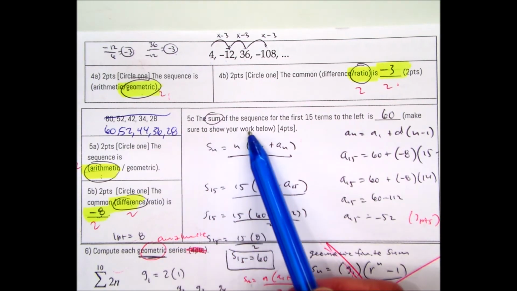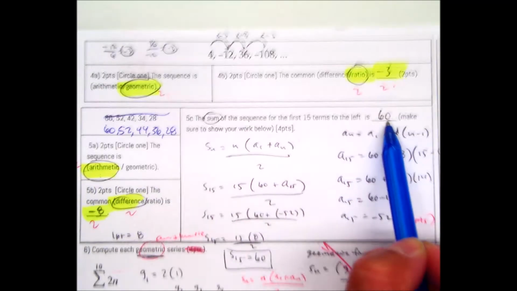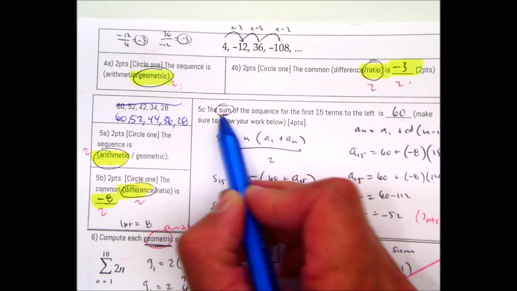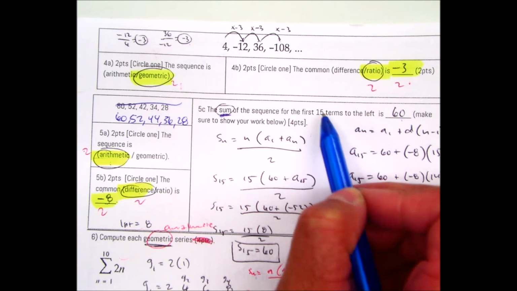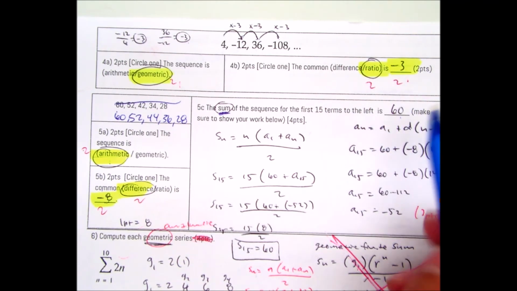5C says the sum of the sequence for the first 15 terms to the left is, the answer is 60. Now, a lot of students, remember, this is the sum, so you have to add up the first 15 terms, the first term, the second term, the third term, all up to 15. A lot of students did this common mistake, and I gave you 3 points for it.